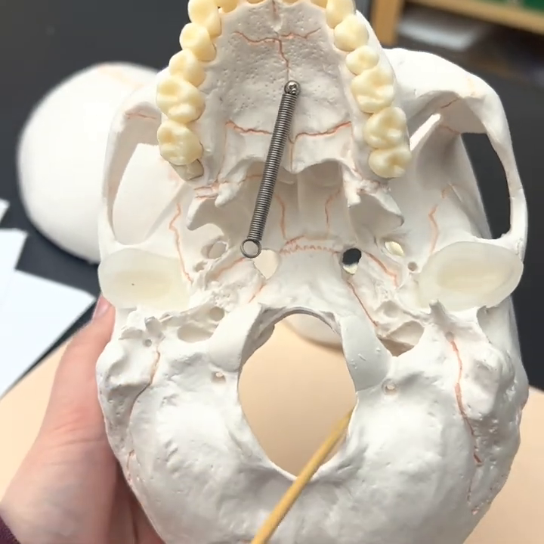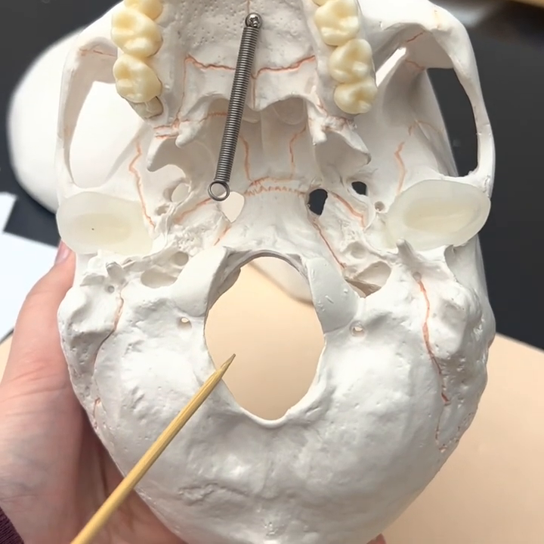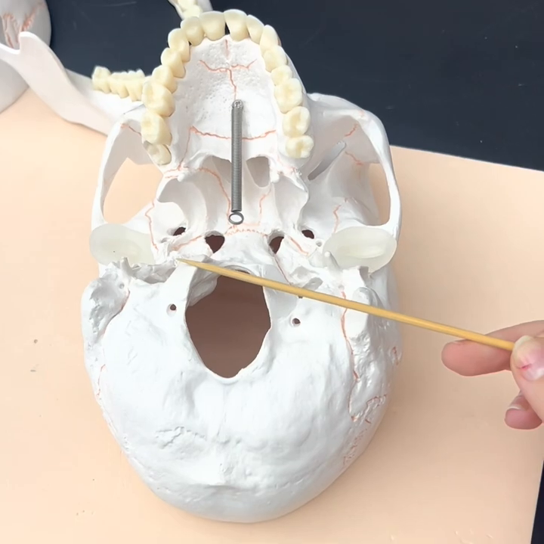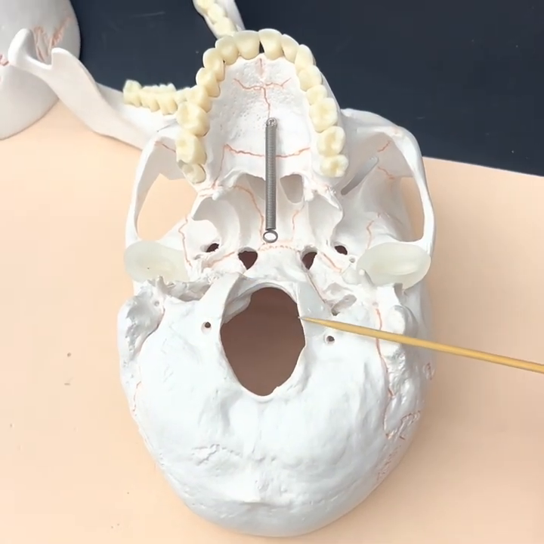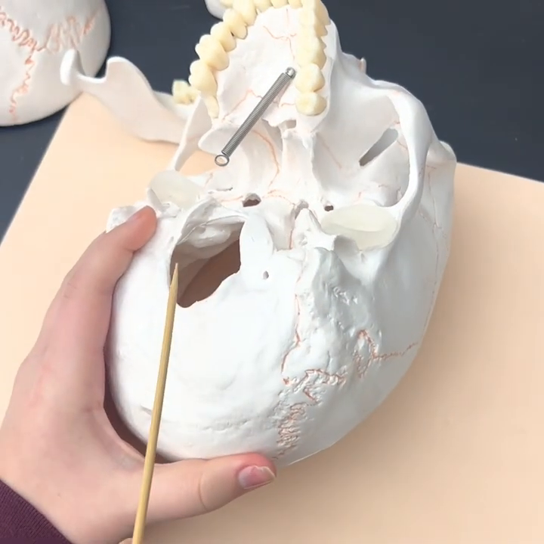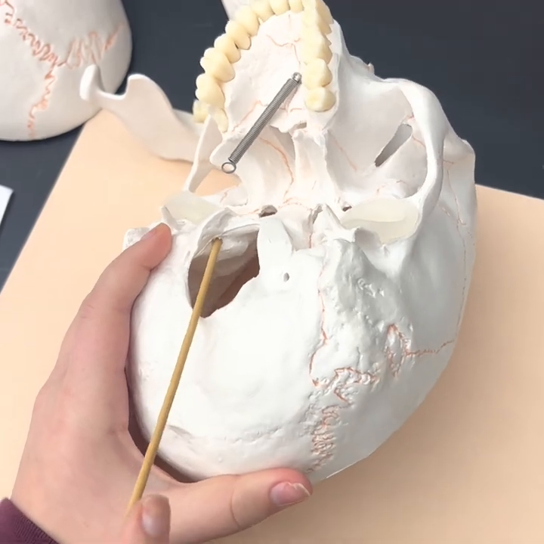And then the foramen magnum is this big one right here. Then you have the occipital condyles on both sides. Then the hypoglossal canal is right here.